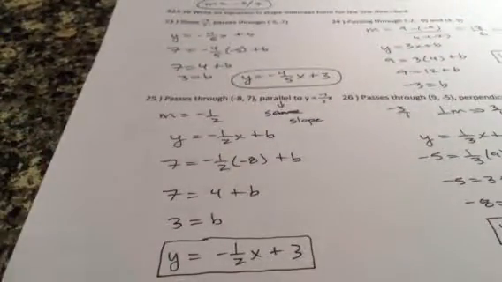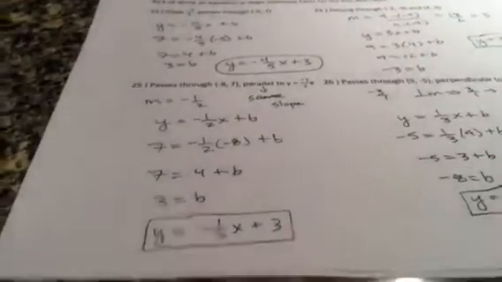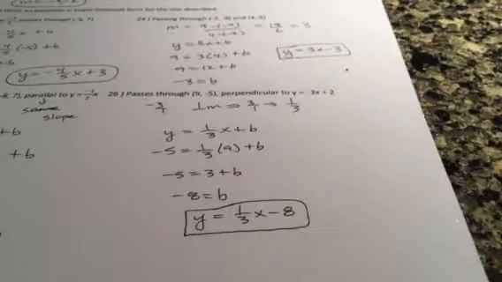And then last two, parallel lines mean you have the same slope. So y equals -1/2 x plus b. Plug 7 in for y, -8 in for x. There's your equation. Perpendicular lines mean you have the opposite reciprocal slope. What's the opposite reciprocal of -3 over 1? Positive 1/3. y equals 1/3 x plus b. Plug 9 in for y, 9 in for x, -5 in for y.